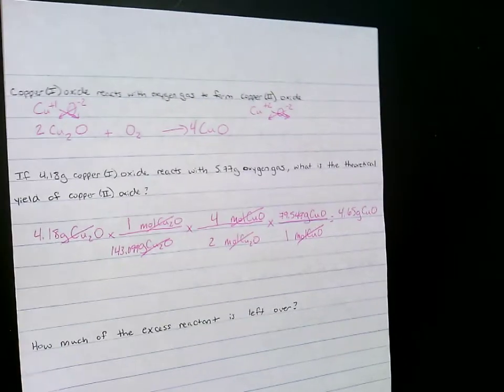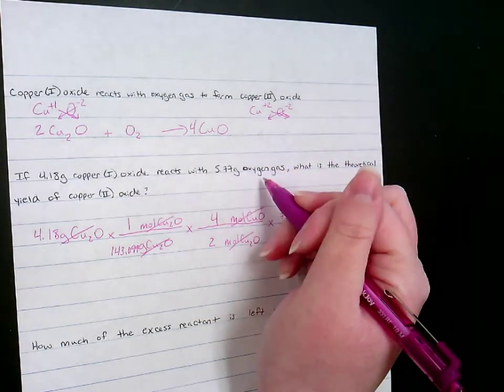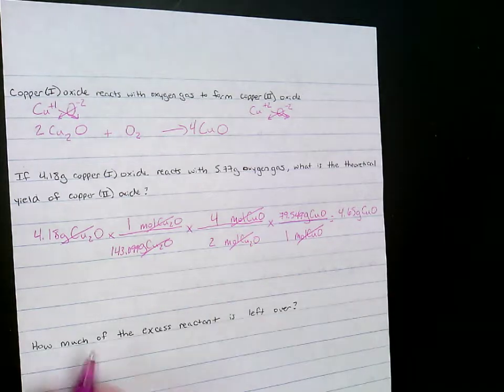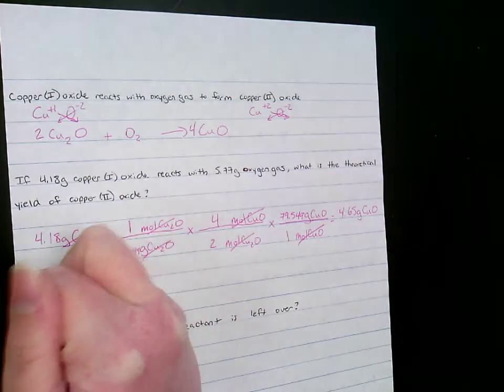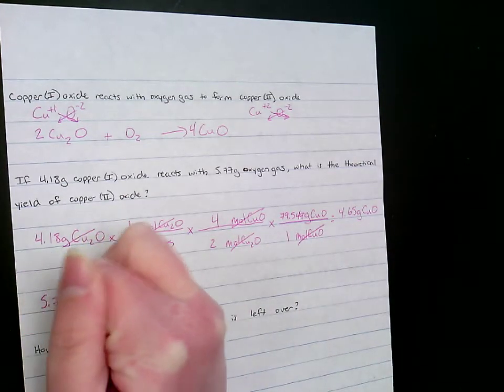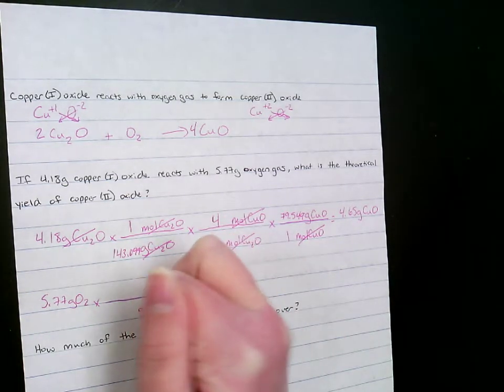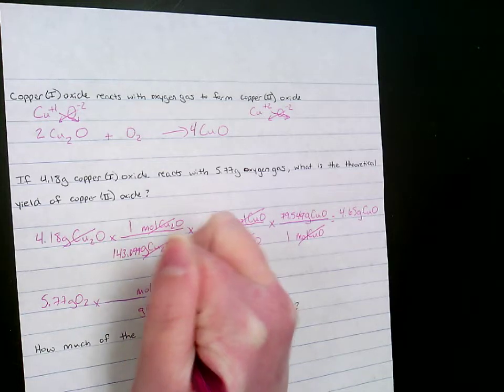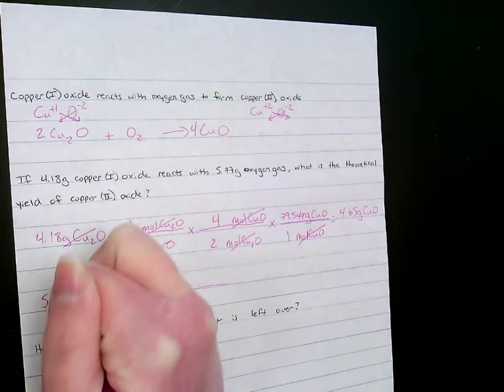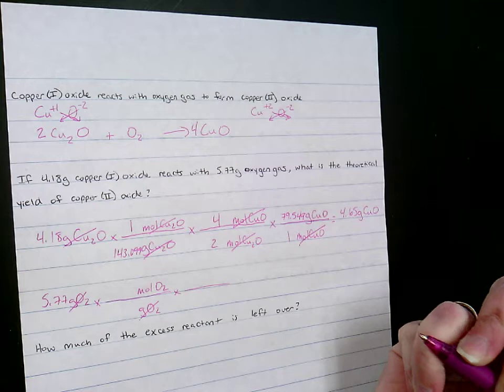So now I need to convert my grams of oxygen gas to copper 2 oxide. So 5.77 grams of O2. Get to moles first, so grams of O2 on the bottom, moles of O2 on the top. That will cancel out the grams.